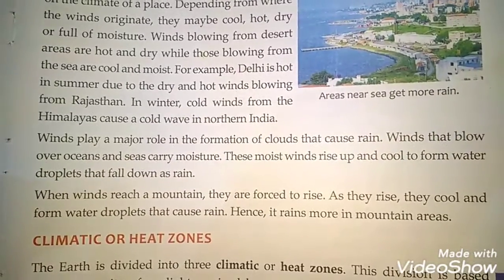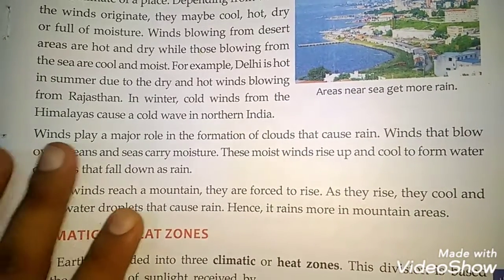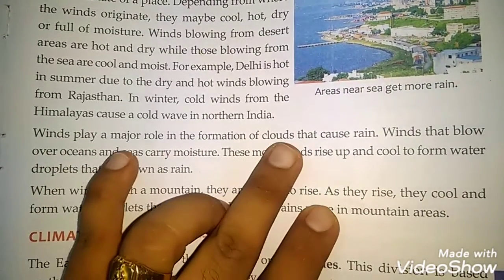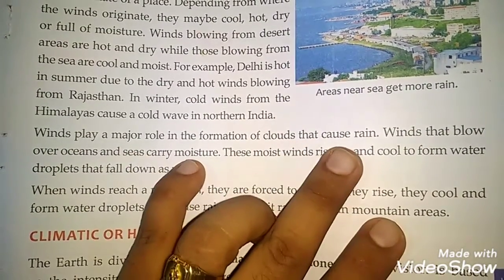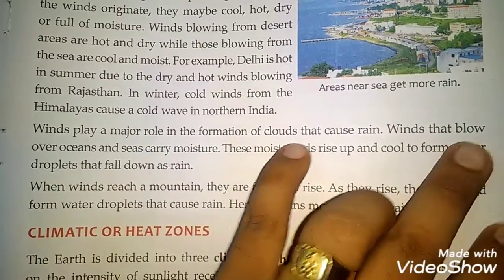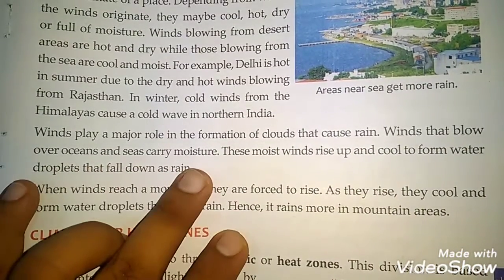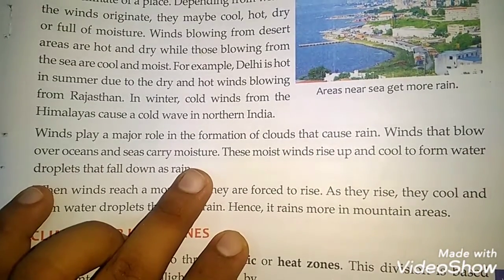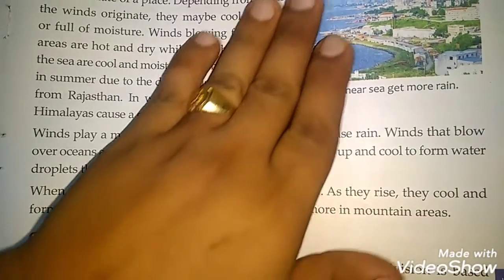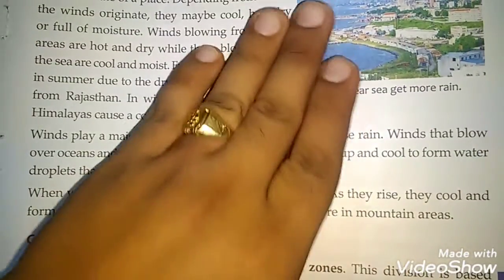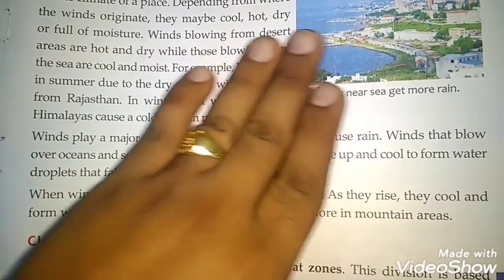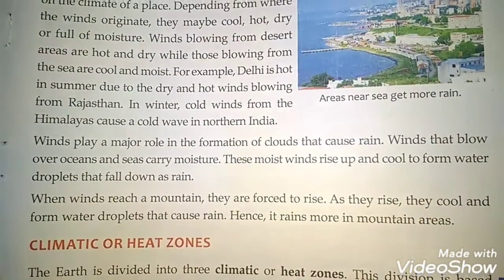Now please have a look over this. Winds play a major role in the formation of clouds that cause rain. Winds that blow over ocean and sea carry moisture. I have told you before also that these winds which blow from the seas and the oceans have moisture content, and these blow here to form clouds.